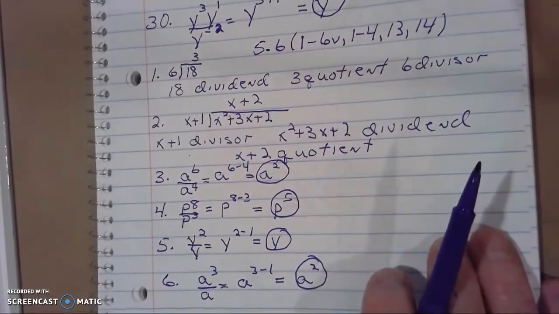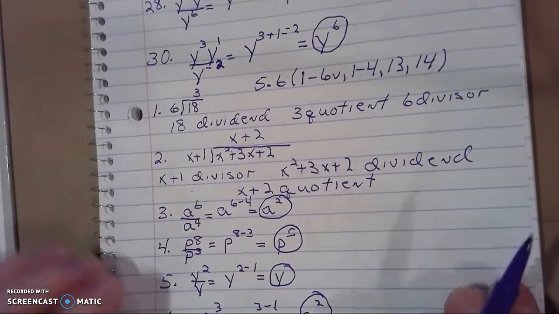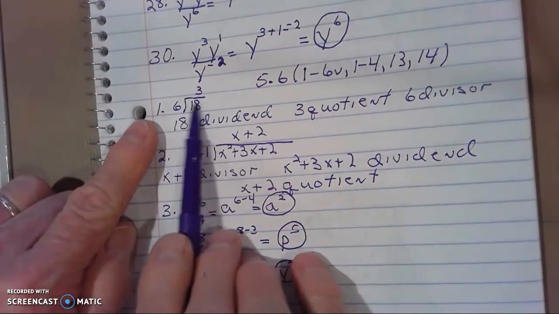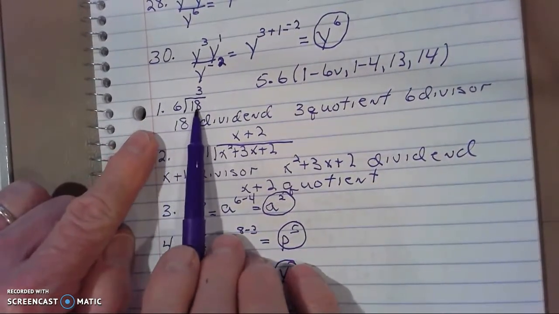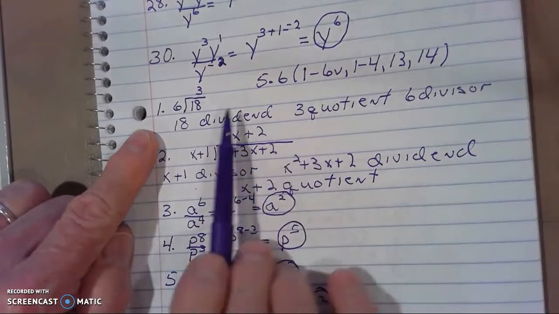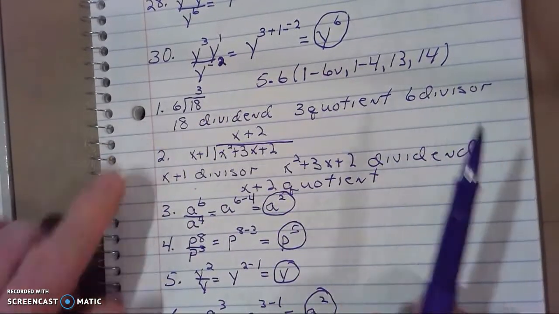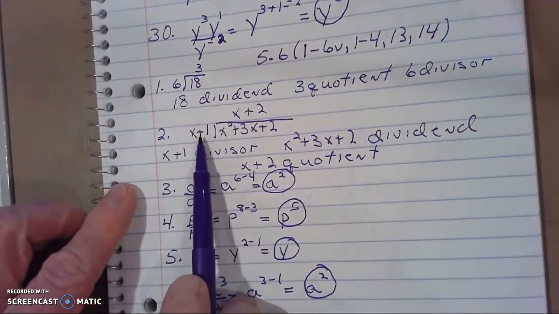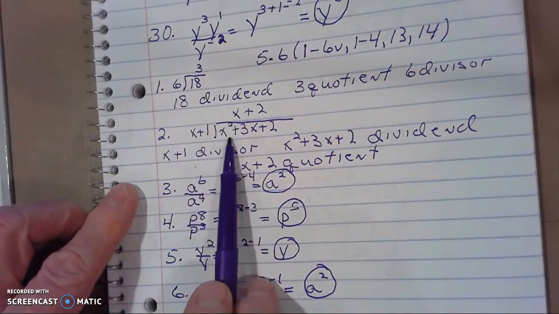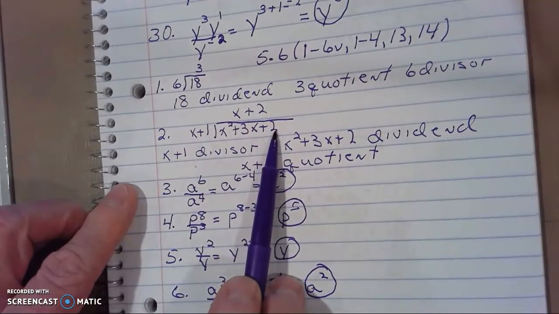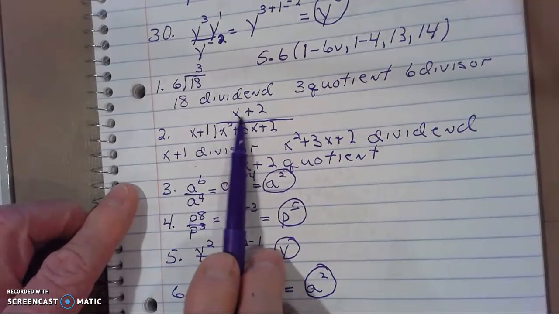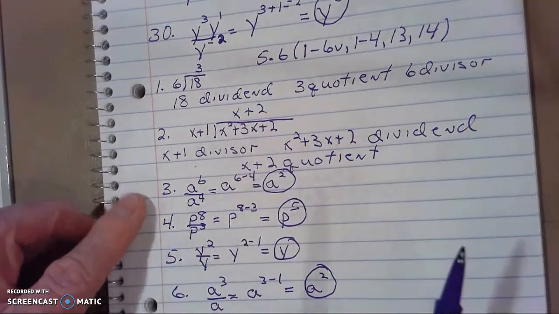Then 5.6, we're doing division. When you have it written like this, the 18 is called the dividend. The 3 on top is the quotient. The number out front is the divisor. Same way when you start talking algebra. X plus 1 is the divisor. X squared plus 3x plus 2 is the dividend. The answer up here is the quotient.